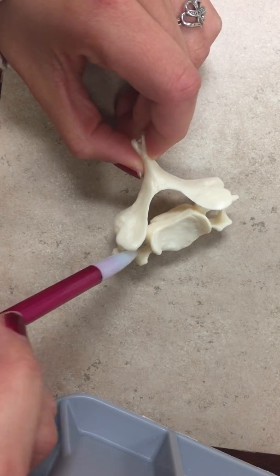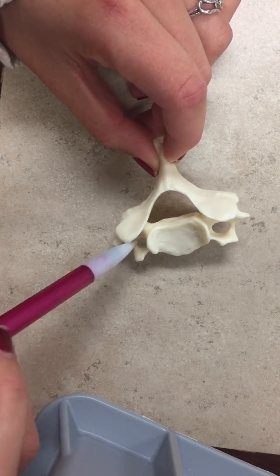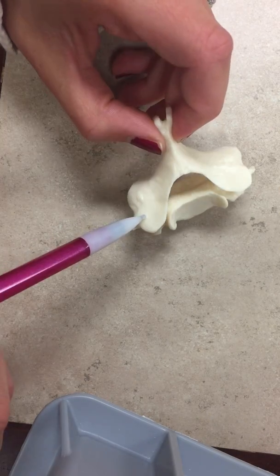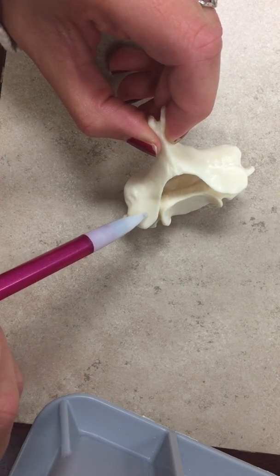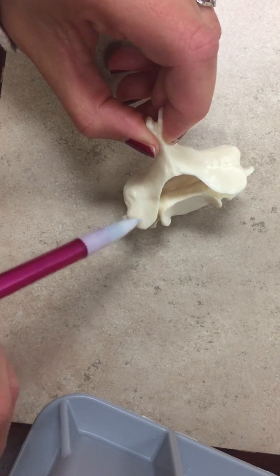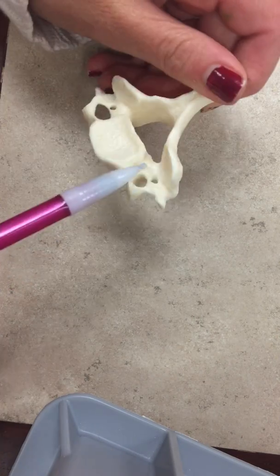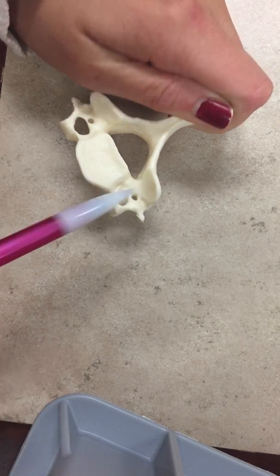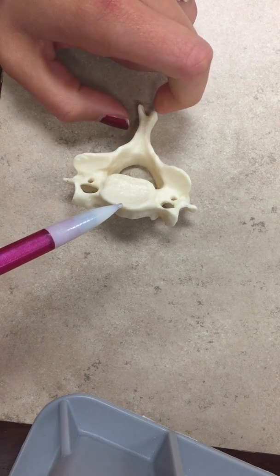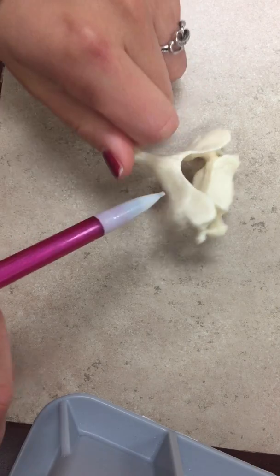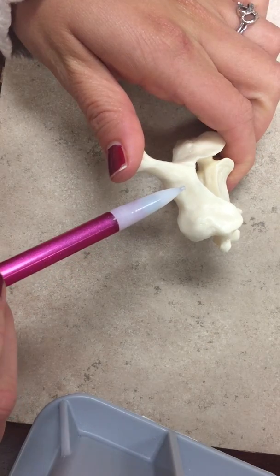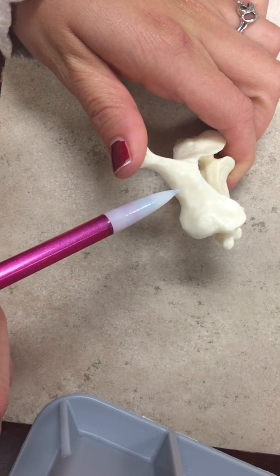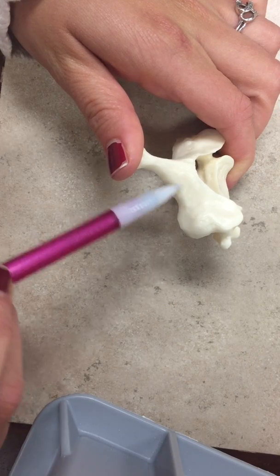These are transverse foramen, the side holes. This is called the superior articular facet, and this is the inferior articular facet. This right here that makes up the vertebral arch is called the lamina.